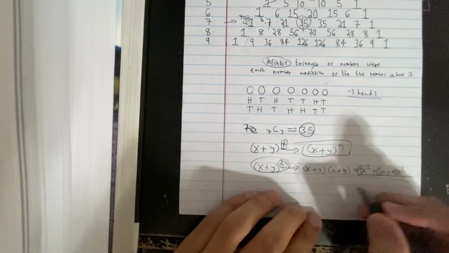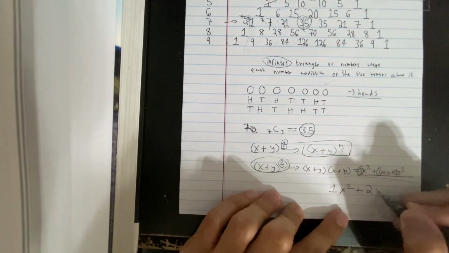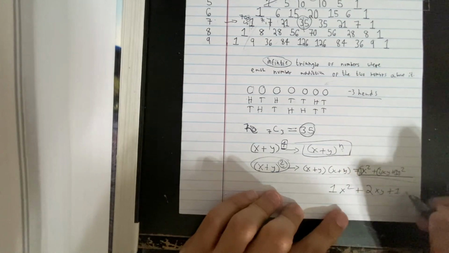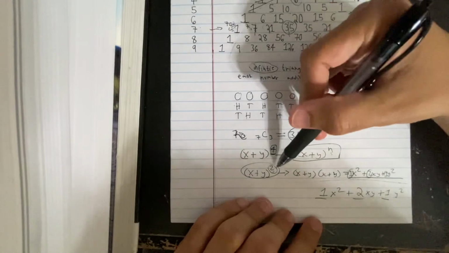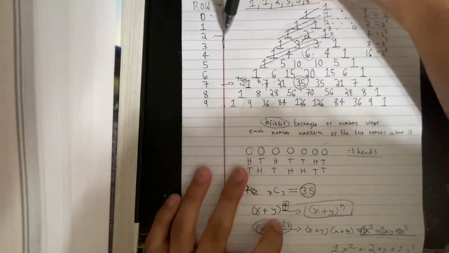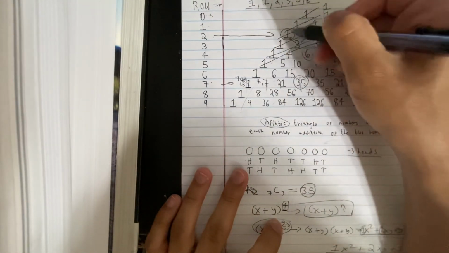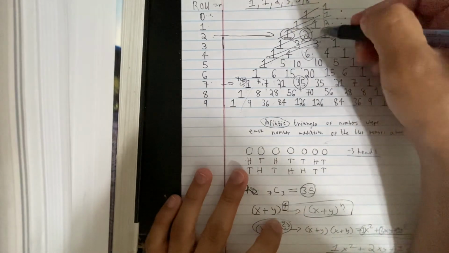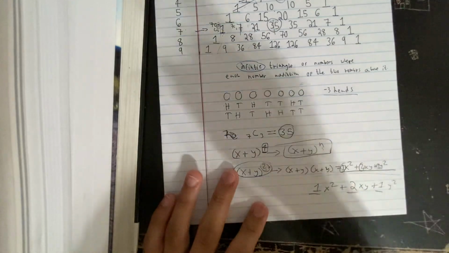So we know that the binomial coefficients are 1, 2, and 1 again, in that order. So we want to go to the second row of Pascal's triangle right here. And if we look past the scratch marks that I put, it is indeed 1, 2, and 1. Exactly what we have here.